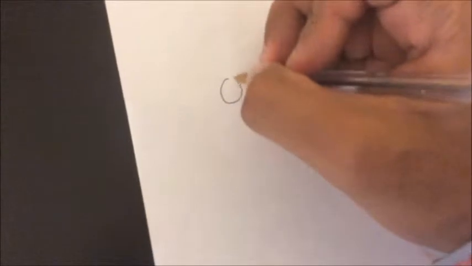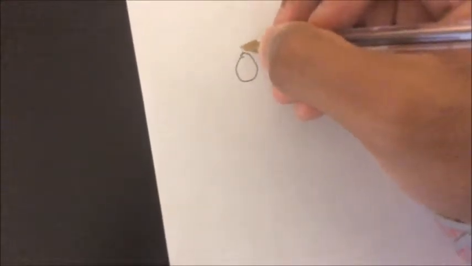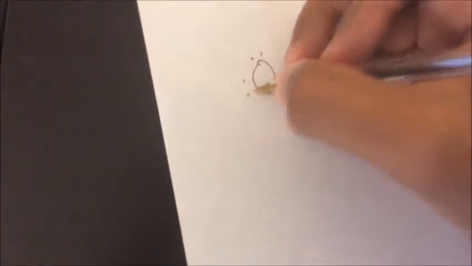Okay, so in this video I'm going to be explaining the basic differences between covalent and ionic bonds. So let's start with covalent bonds. We'll start out with drawing an oxygen Lewis dot structure. Oxygen has 6 valence electrons, and we'll draw 2 hydrogens. And hydrogen has 1 valence electron.